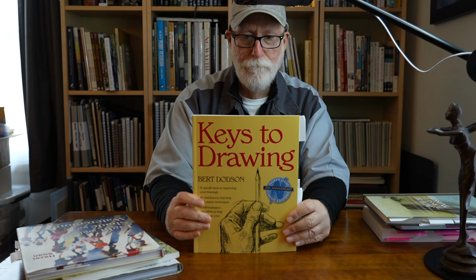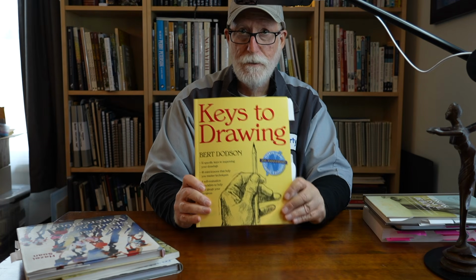We talked about Trees and Foliage here, edited by Rachel Rubin Wolf. Another good book. And then Hazel Soan's Light and Shade in Watercolor. You can find that out there on the internet currently. I don't know about Bert Dodson's book. I think it's still in publication. You can look it up. Keys to Drawing by Bert Dodson.